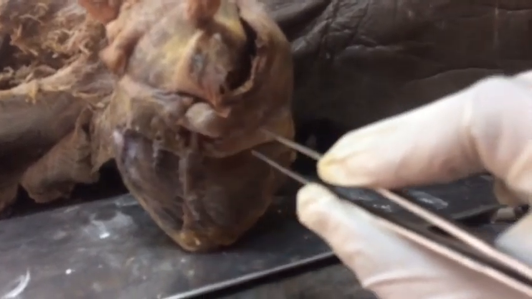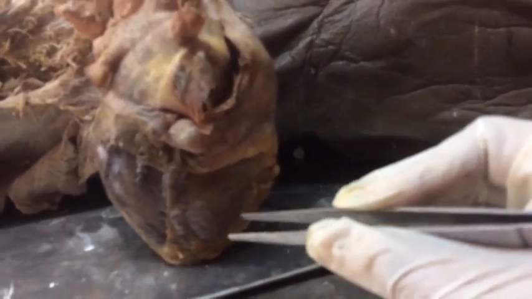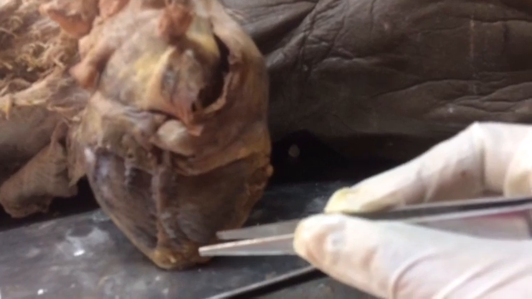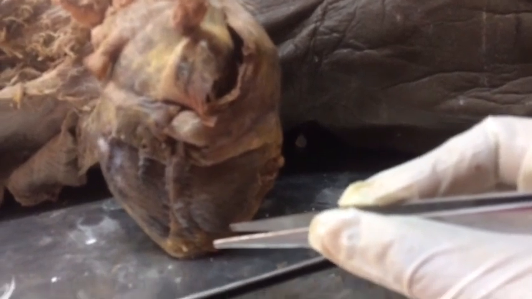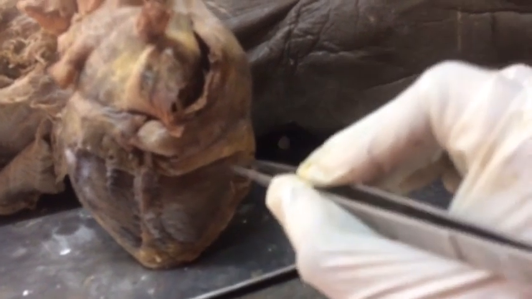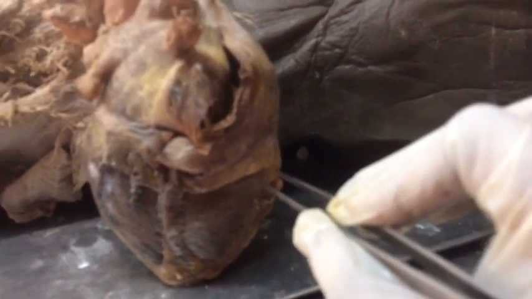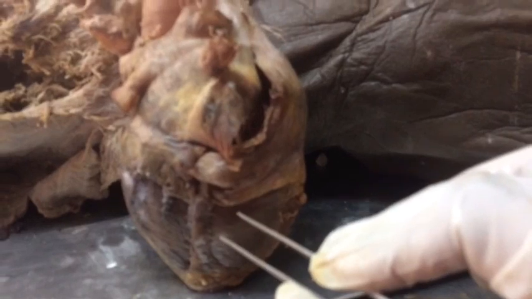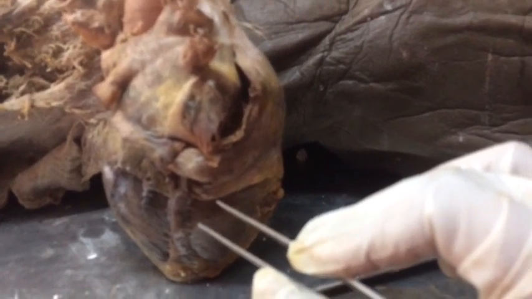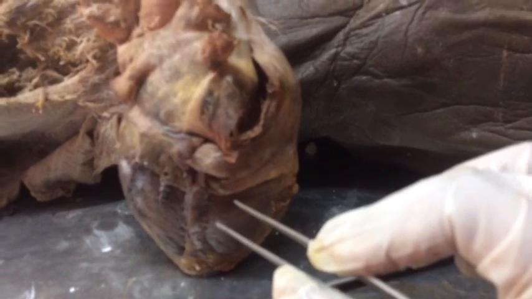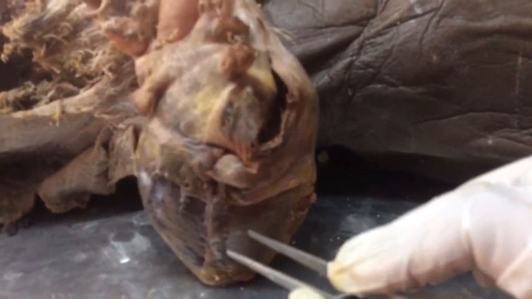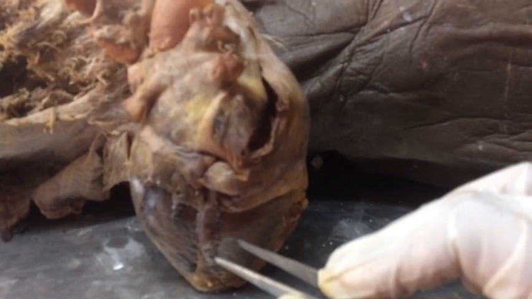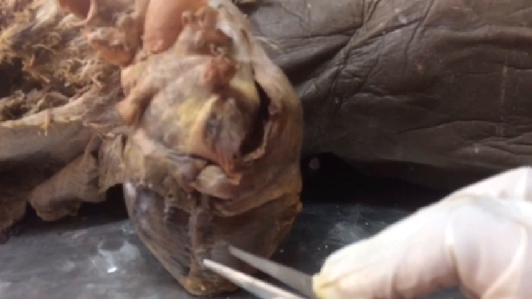The coronary sinus is nothing but a large venous channel into which all the veins of the heart drain, and this coronary sinus finally drains into the right atrium. Except the two veins, the venae cordis minimae and the anterior cardiac veins, all the veins of the heart drain into the coronary sinus, whereas the anterior cardiac veins and venae cordis minimae drain directly into the heart.